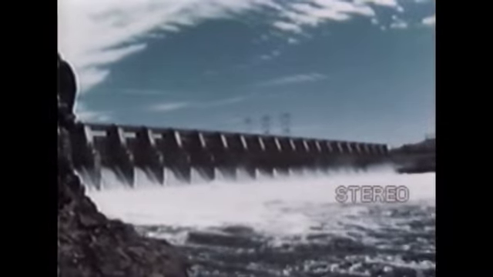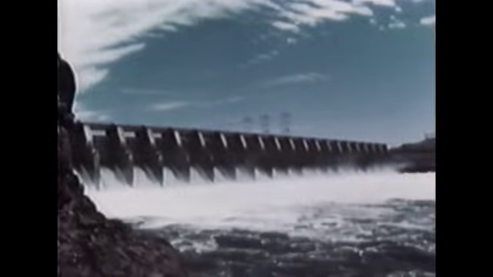Some generators, such as those run by water power, have many poles, so they may operate at slow speeds to generate 60 cycles.